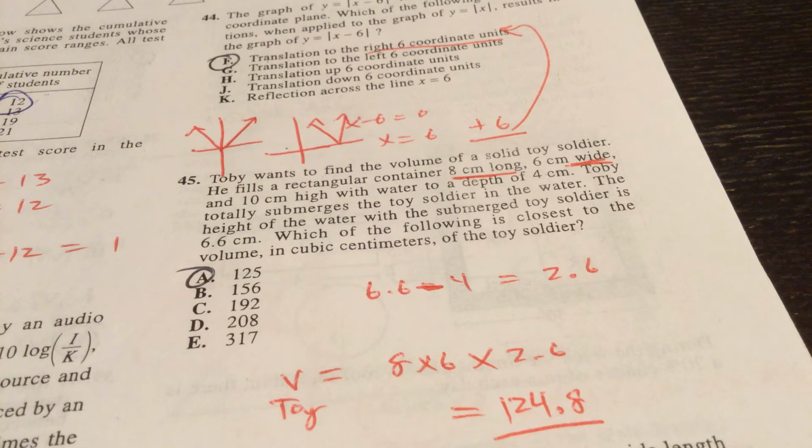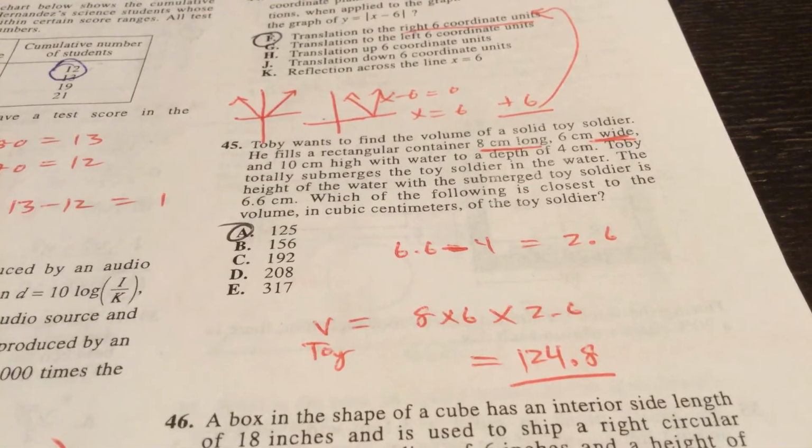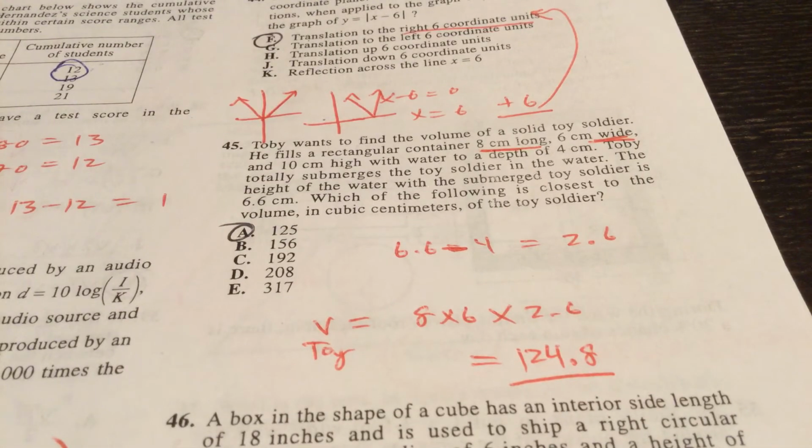The height of the water goes up to 2.6. So it's still 8 by 6 at the base, and the height is now 2.6. Multiply those together, and 125 is what it's closest to for the volume in cubic centimeters of the toy soldier. Interesting question.